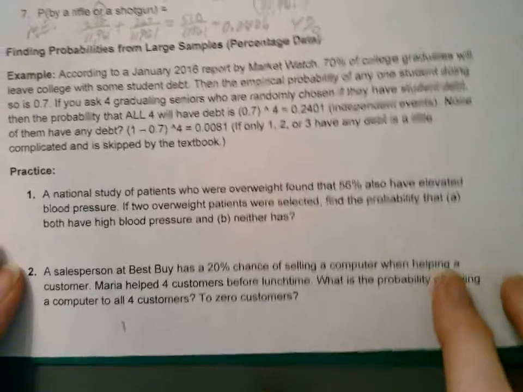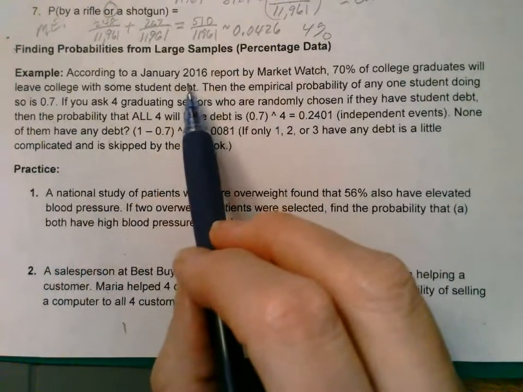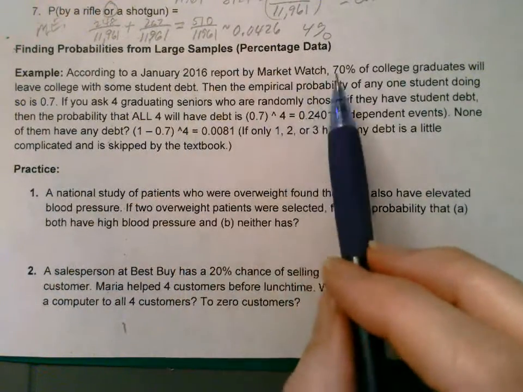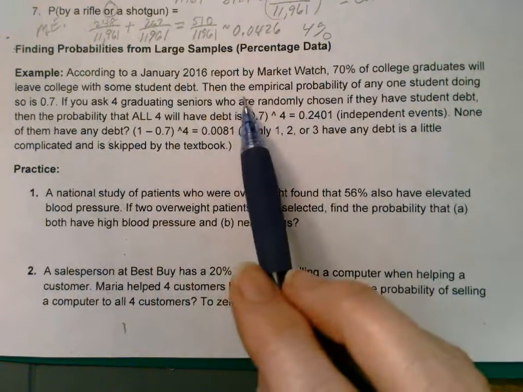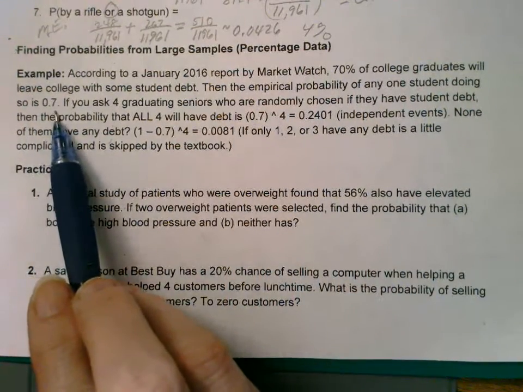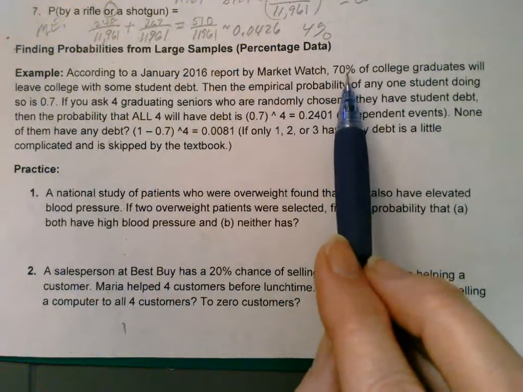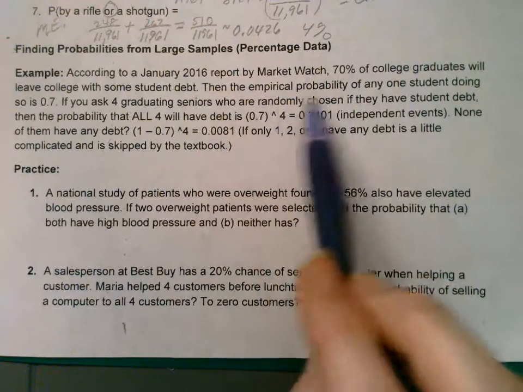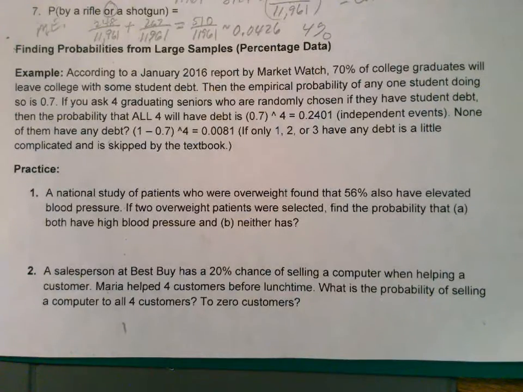All right, so at the bottom here, the last part, probabilities of large samples, percentage data. According to a January 2016 report by MarketWatch, 70% of college graduates will leave college with some student debt. Then the empirical probability of any one student doing so is 0.7. Okay, so they observed, they asked questions, they did a survey, whatever they did to find this number is an empirical probability, versus a theoretical.